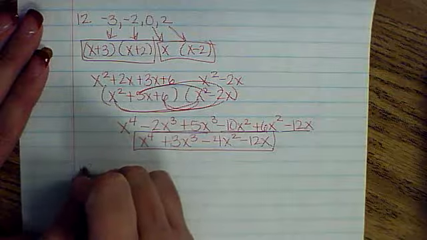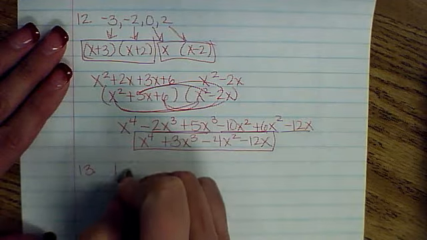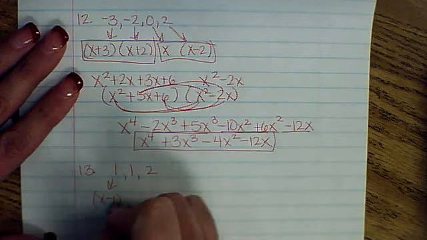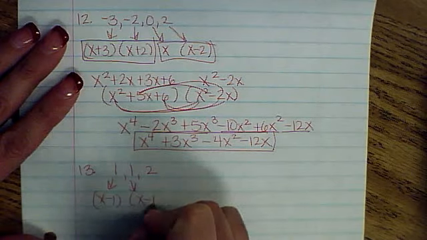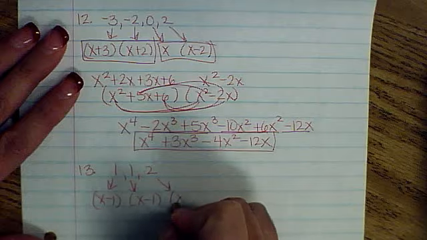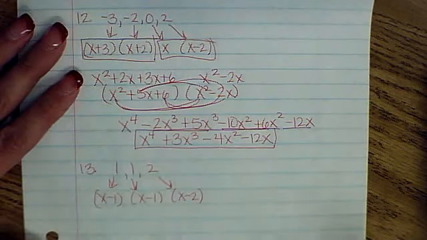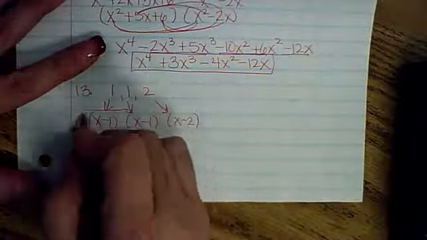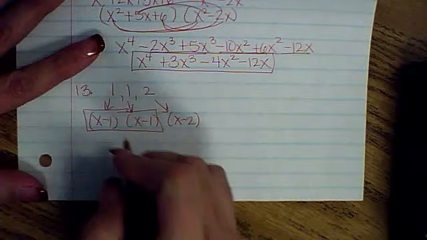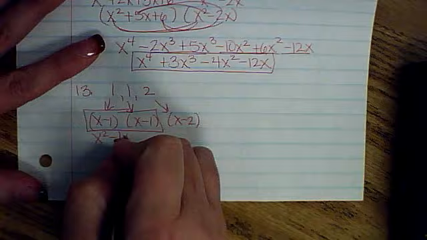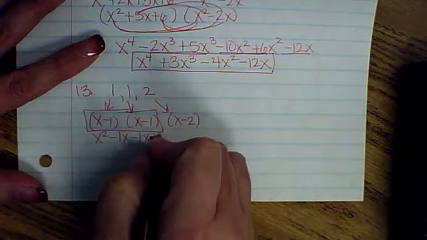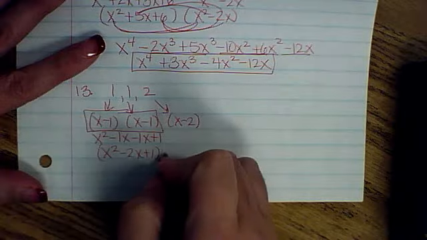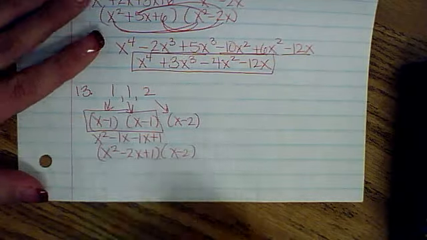So we'll do number 13 the same way. Number 13 is 1, 1, and 2. Well, 1 is x minus 1. 1 is x minus 1. And 2 is x minus 2. So we'll do the same thing. We'll do those first two, and then go on and multiply that answer. So x minus 1 times x minus 1, x squared minus 1x minus 1x plus 1, so x squared minus 2x plus 1. And then that times x minus 2.